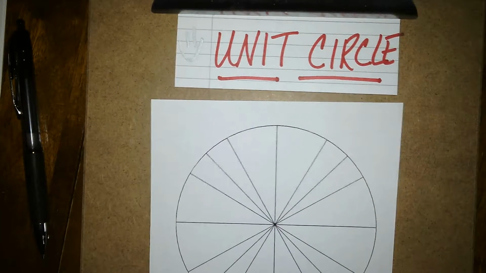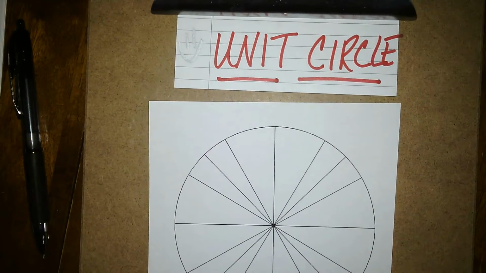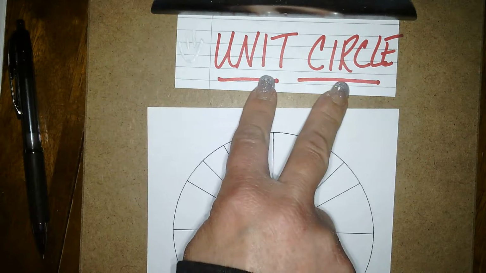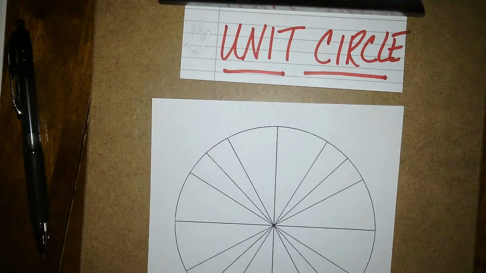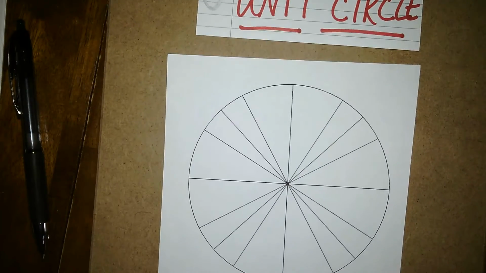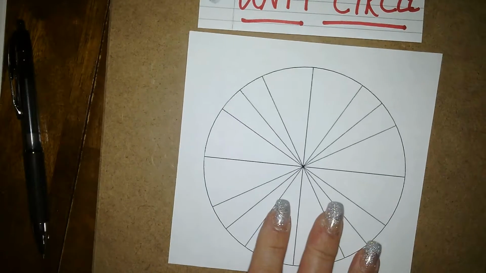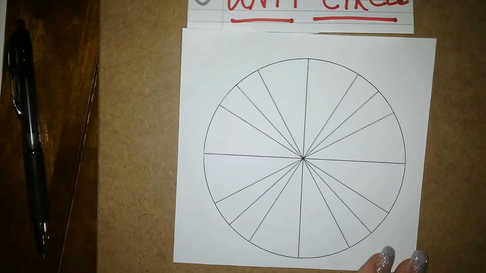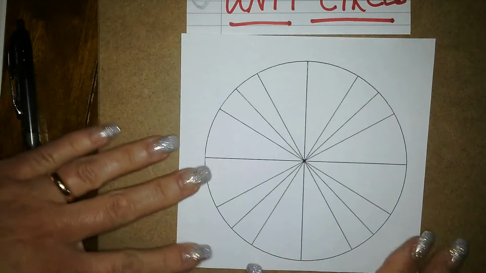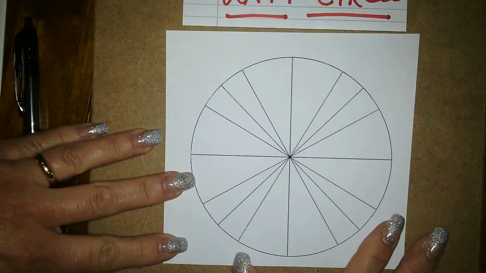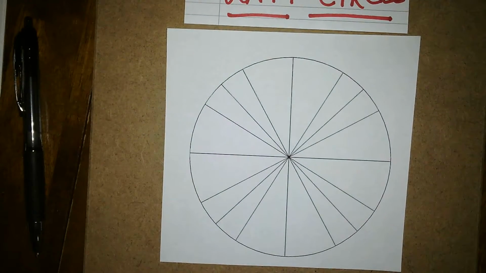All right, guys, so we are doing today my favorite thing ever, and that is the unit circle. Whoop, whoop. So fun. Listen, I know that there's a lot of things online, but I promise you there's a method to the madness. If you do this by hand, you're more likely to remember everything than if you don't, okay? But here's what we're going to do with our unit circle.